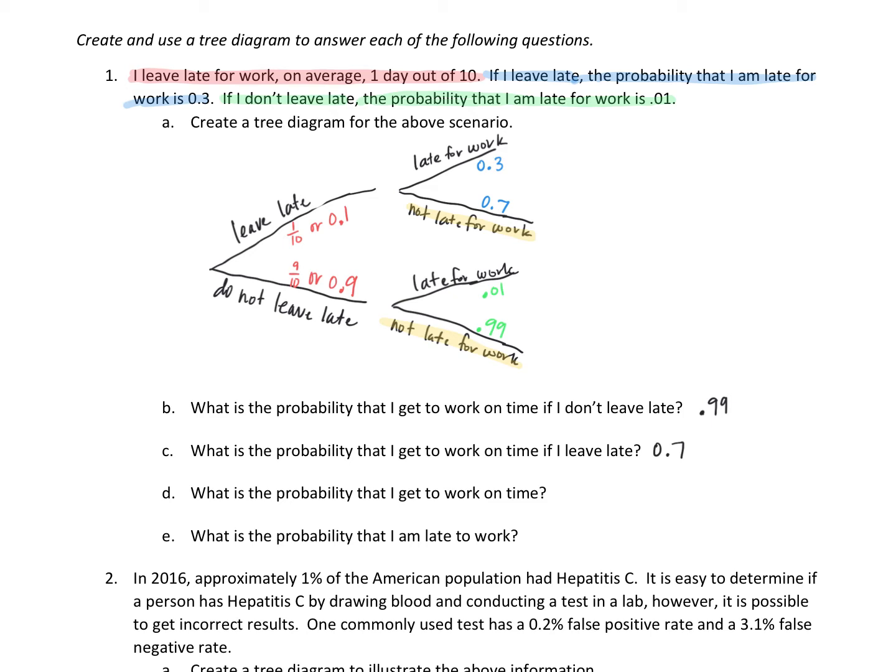So what you have to do is look at the combination of branches. If I leave late, let's look at the top one first. If I leave late, there's a 0.1 chance of that. I am not late for work, there's a 0.7 chance of that. So to find this combination, leave late and not late for work: leave late is 0.1 and not late for work is 0.7, and when I multiply those together, I get 0.07.